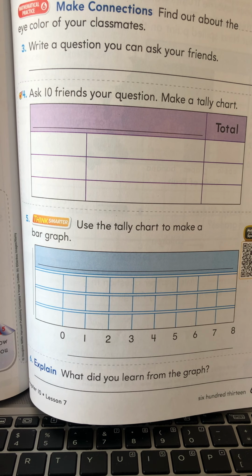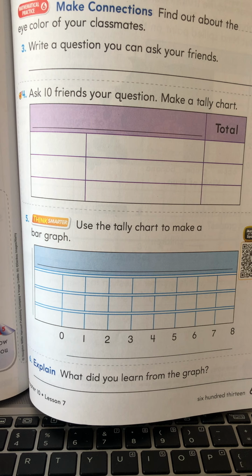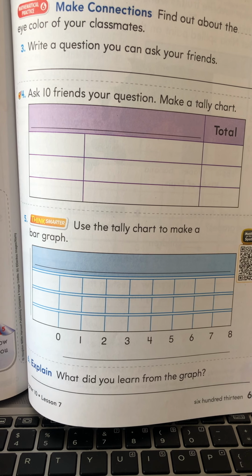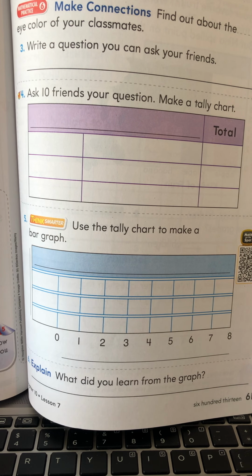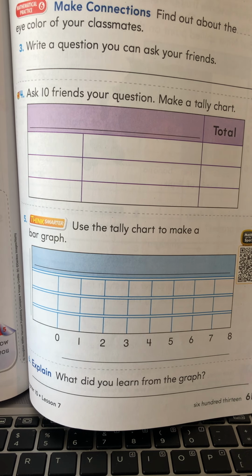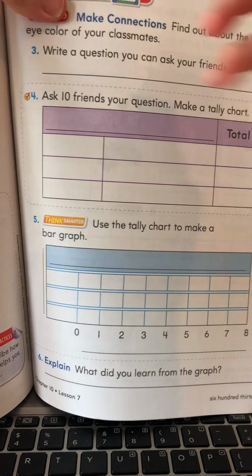Okay, so the statement says, find out about the eye color of your classmates. Write a question you can ask your friends. So if you are going to do a survey, you are going to go around and ask your friends about their eye color, what question would you ask them? Okay, we would say, what color eyes do you have?